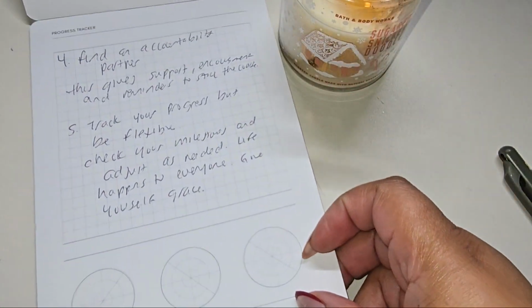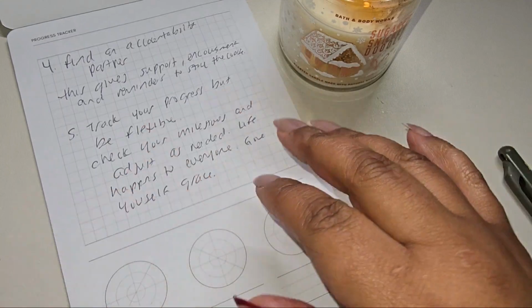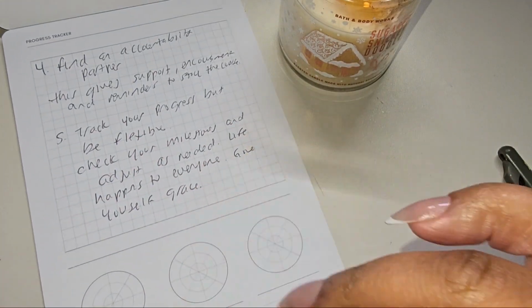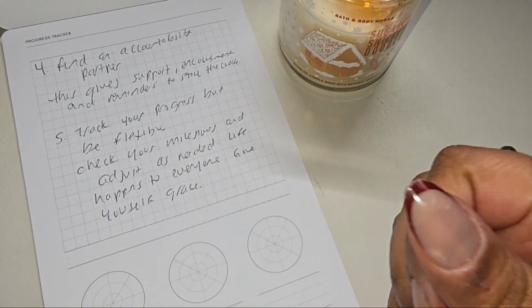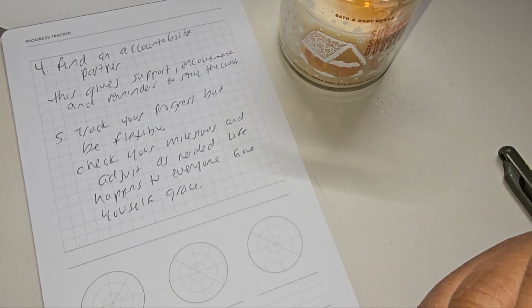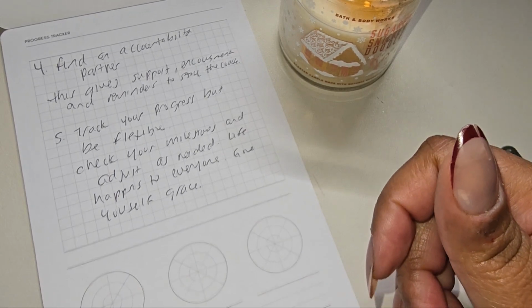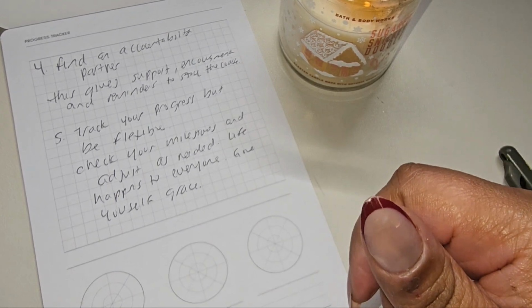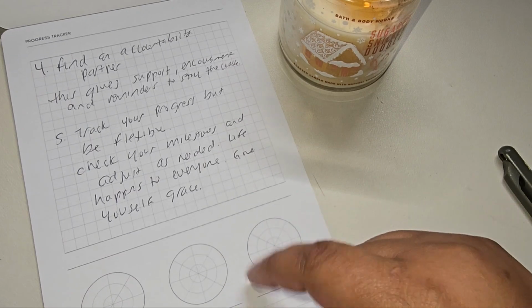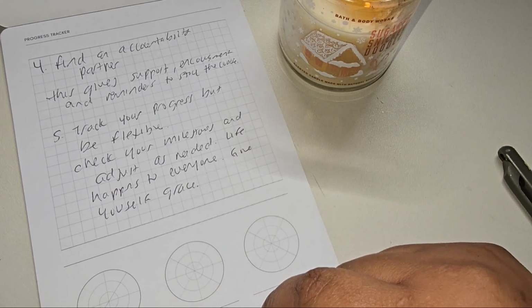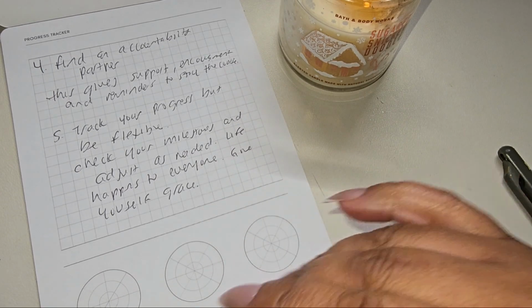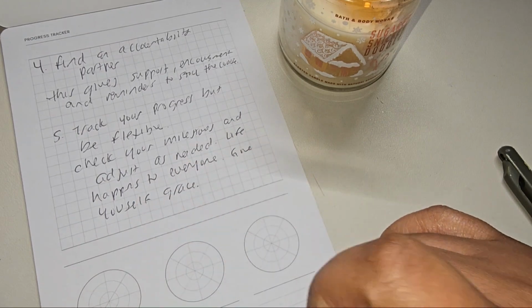The next one is something that I suggest for all areas of your life. Find an accountability partner, because then you have somebody you trust who can give you support. They give you encouragement. They give you reminders. They help you stay focused. They'll be like, now you know good and well that you were supposed to have been working out 5 days a week.